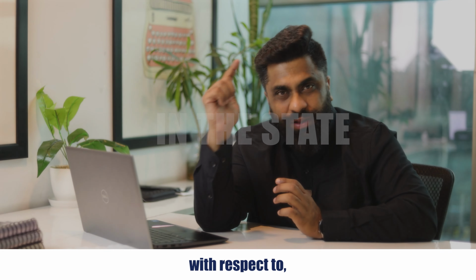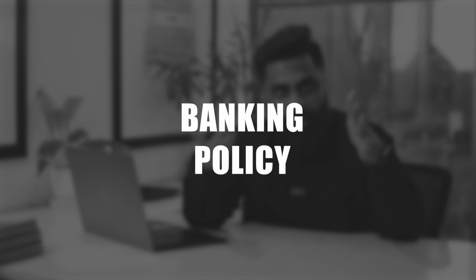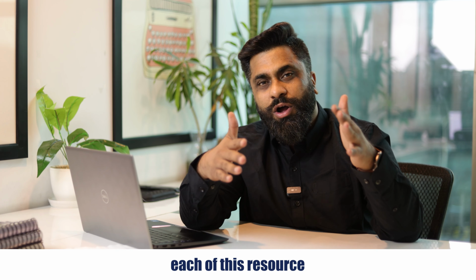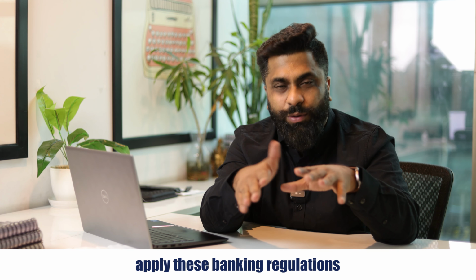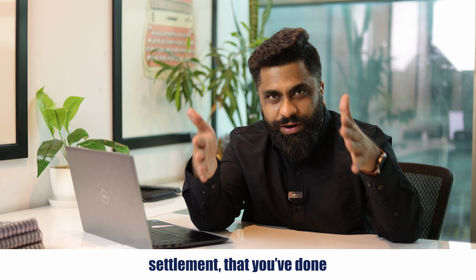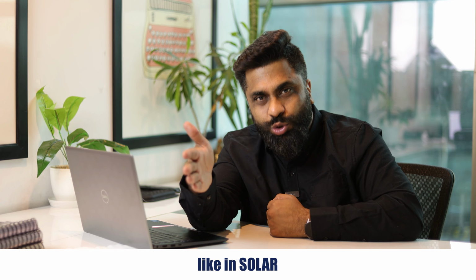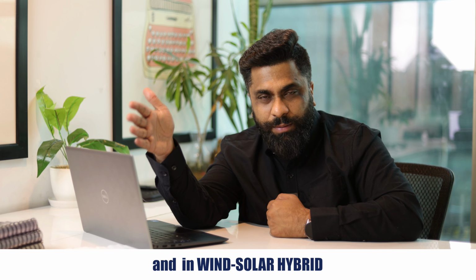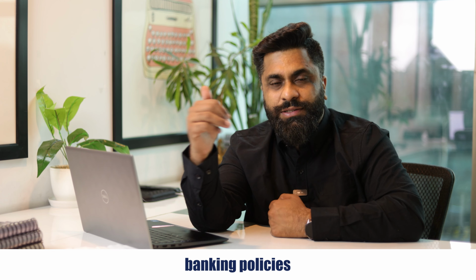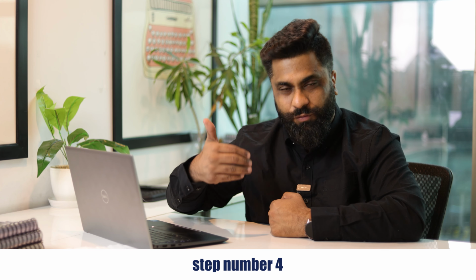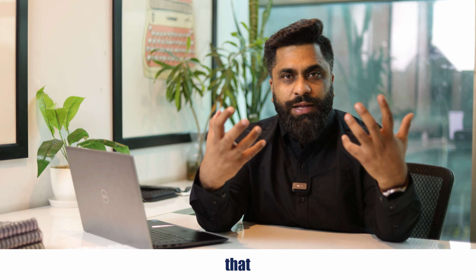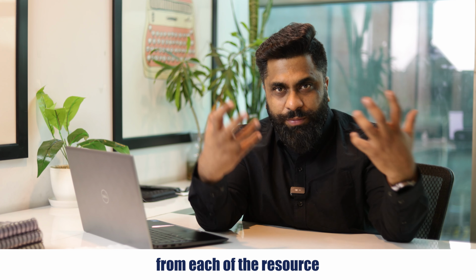Once you have done that settlement on a real-time basis, step number 4 is to study the regulations in the state with respect to solar, wind and wind solar hybrid policies and regulations independently. Check what the banking policy is for each of these resources, how much capacity the regulations ask you to take, and then apply these banking regulations on the settlement that you have done, because you will understand, in solar, wind and wind solar hybrid, if you apply the banking policies, what is the optimal capacity that you can procure. So with this, till step number 4, you will have an answer on how much capacity you can take from each of the resources.